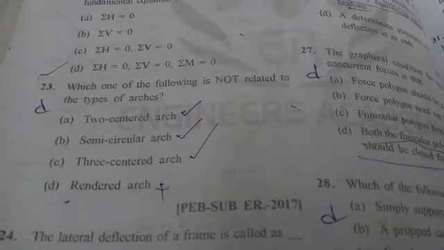Okay, question number 23. Which one of the following is not related to the types of arches? See, two centered arch is related, semicircular arch is related, three centered arch is related, rendered arch is not related. See, the incorrect answer is rendered arch. The first three are related to arches.